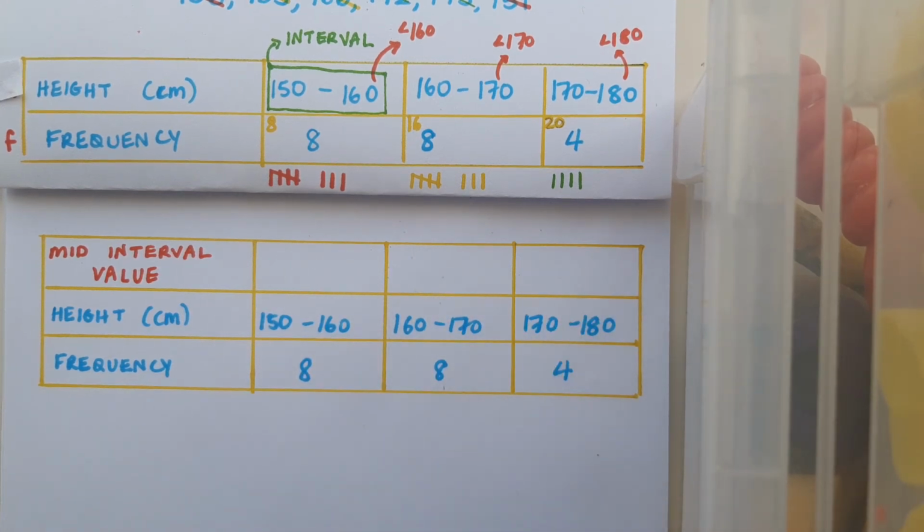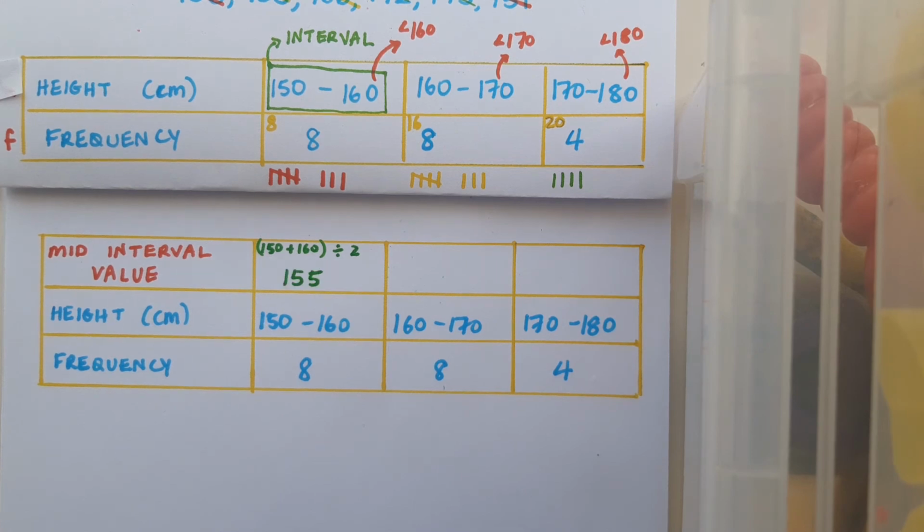The reason that we calculate it is that if we only have the table and we don't know the individual data set values, the individual data points, then I need to have an estimation for what those data points could be worth. And the best guess that I can make is to say that they're in the middle of the interval. The mid-interval value is easy to calculate. You simply add up the 2 values at either end of the interval and divide by 2. My first one here is going to be 155. The next one is 165. And the last one is 175.